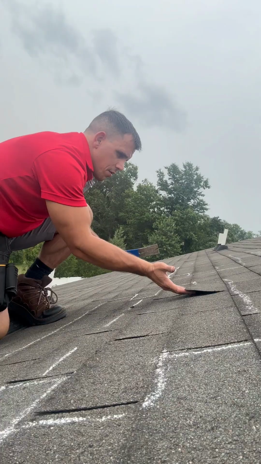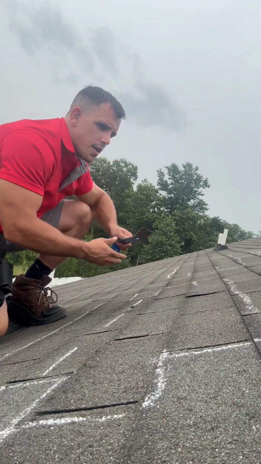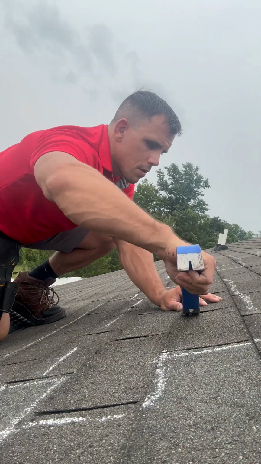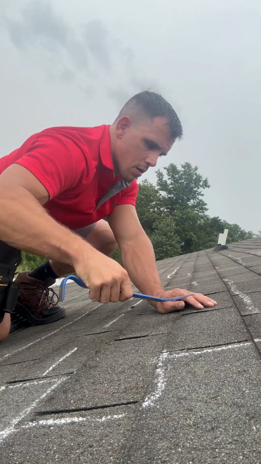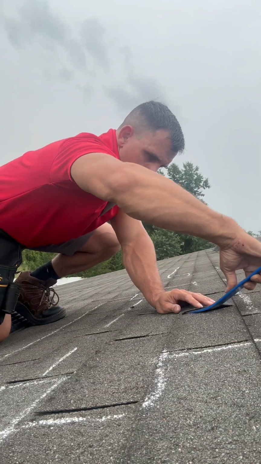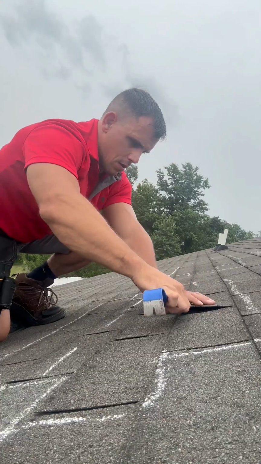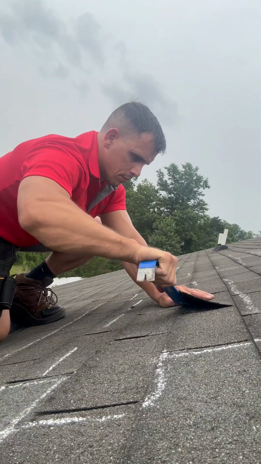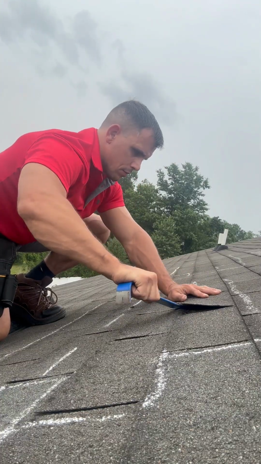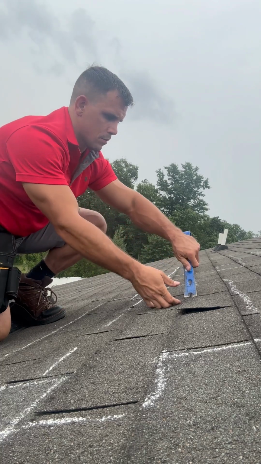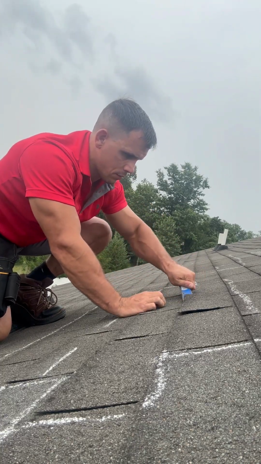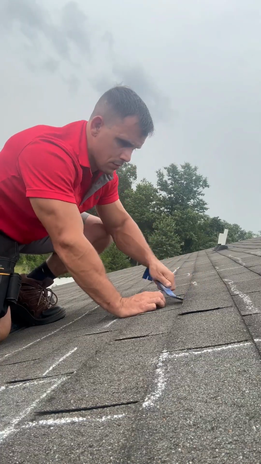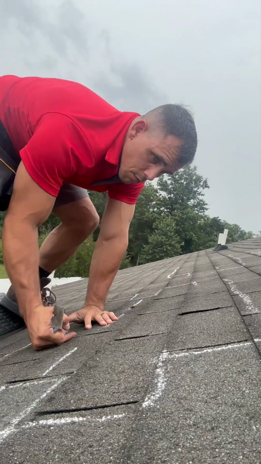Lots of material transfer again, all along that tab. All right, 2 more. Got some raindrops falling, trying to beat it. All right, last tab, then we can start removing the nails.